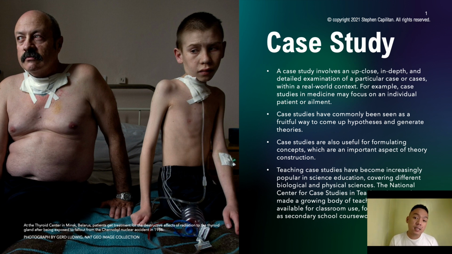A case study is an up-close, in-depth and detailed examination of a particular case or cases, and it works with a real-world context. For example, case studies used in medicine may focus on an individual patient or ailment. The case studies that I will be presenting to you focus on individual patients or ailments.